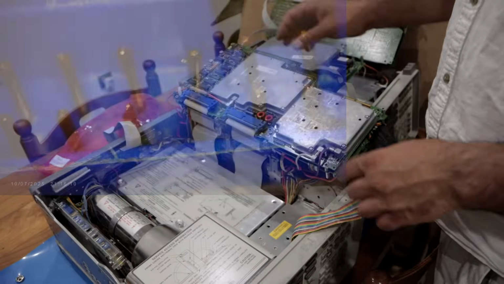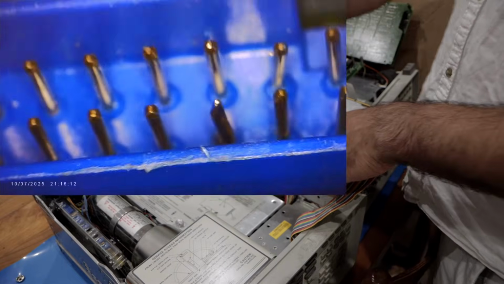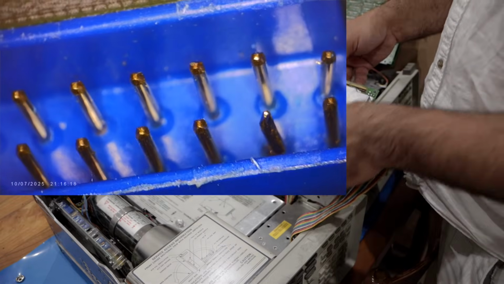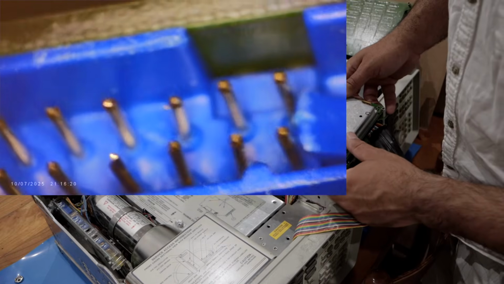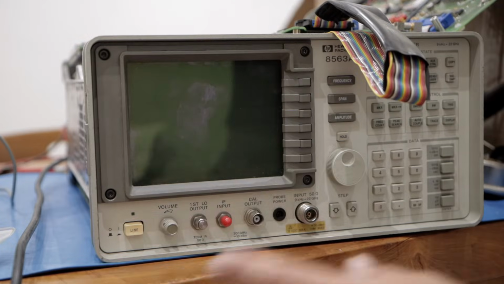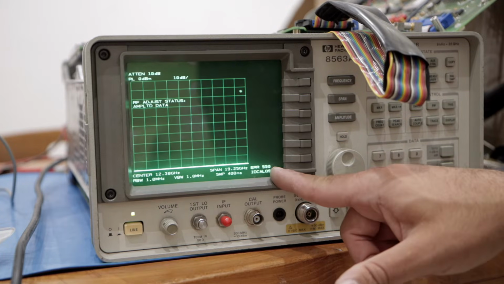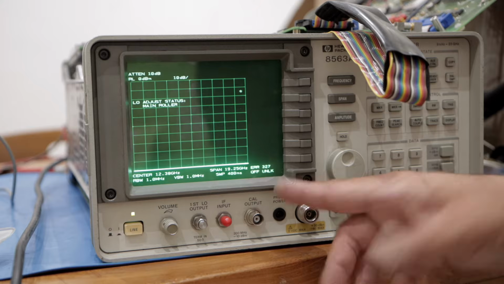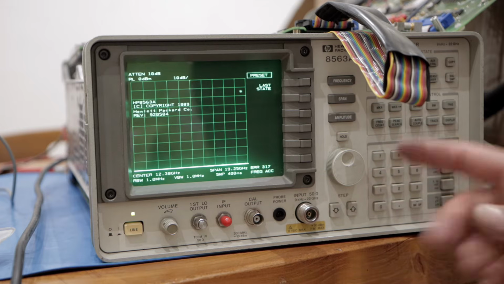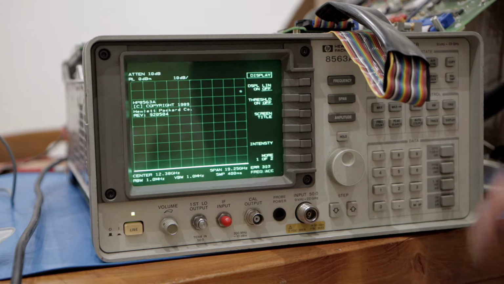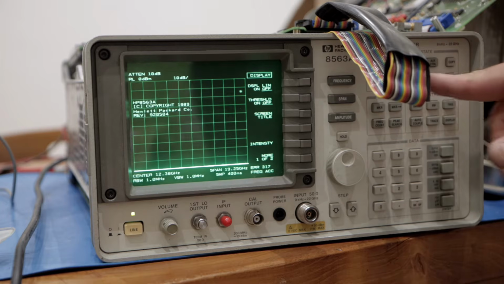Two of the pins were severely bent. Even after reshaping them, you can see they are still not perfectly straight. Luckily, I didn't break the pins while fixing them, so I won't have to replace the wall connector, at least for now. Let's power the Spectrum analyzer back on. No error 201 this time. Moment of truth. Yes! This thing is finally behaving.